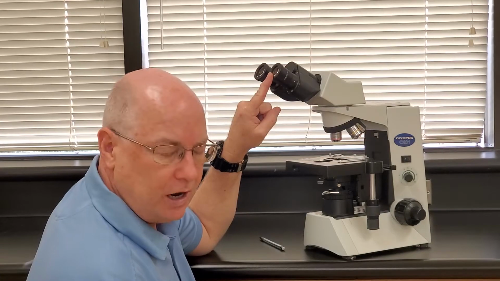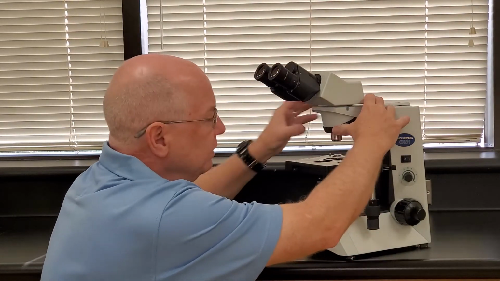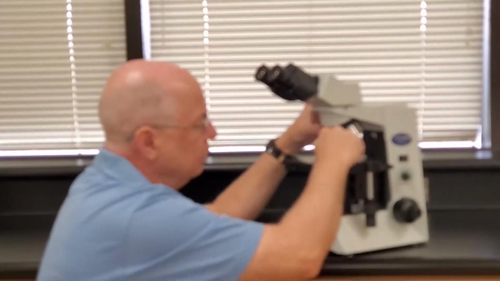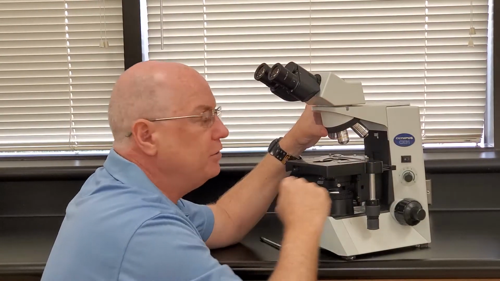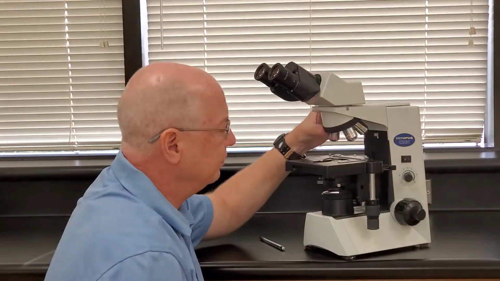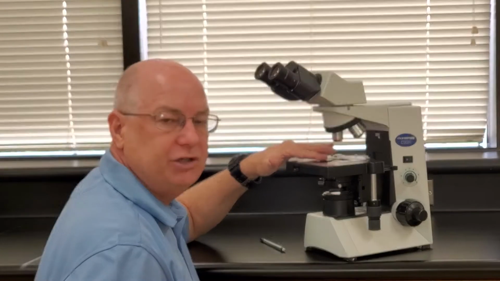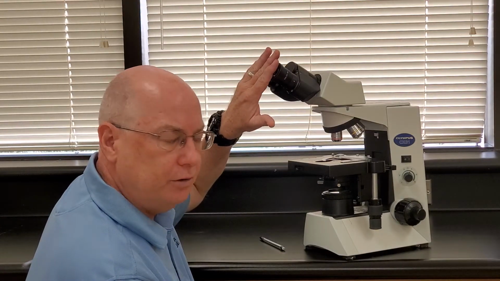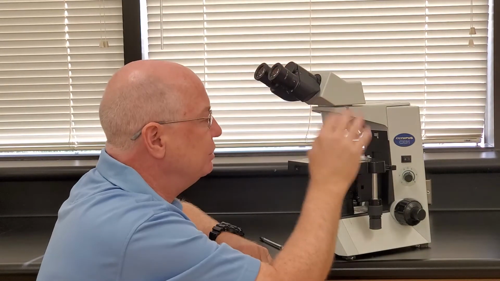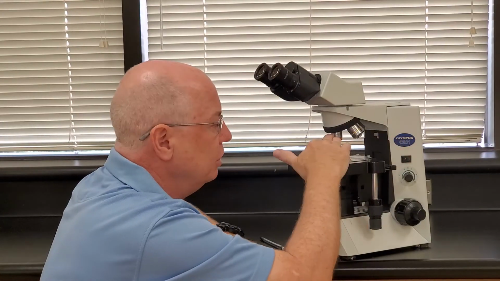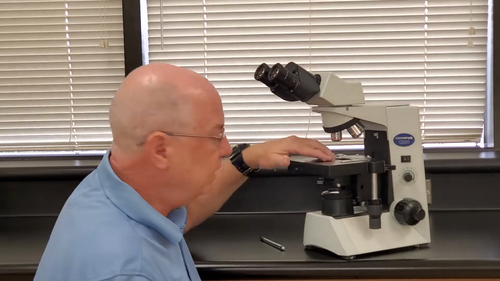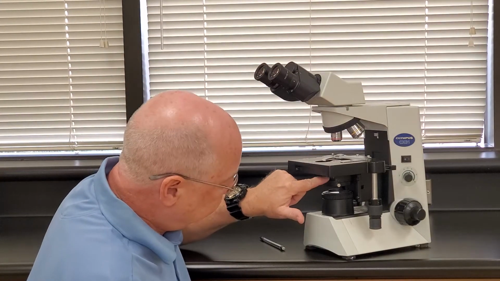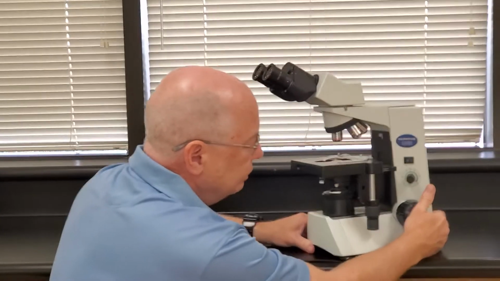These are oculars or eyepiece. Revolving nose piece, the black wheel. Objectives. Red is low magnification, yellow is middle magnification, blue is high magnification. The mechanical stage with the stage clip. We have the stage control knobs, we have the light source, and we have a condenser. Okay, you need to know those parts. Ocular or eyepiece, revolving nose piece, objectives, low, middle, high, mechanical stage, the stage clip, the condenser, the light source, and the stage control knobs.